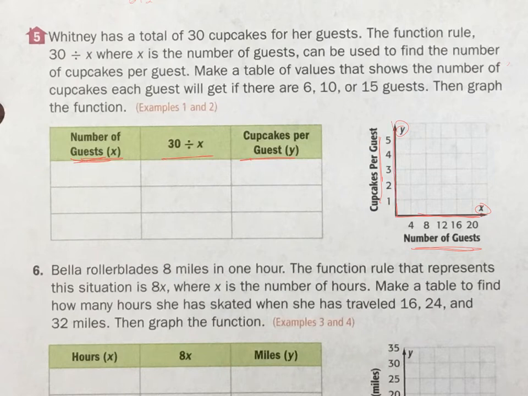So let's see. Whitney has a total of 30 cupcakes for her guests. The function rule 30 divided by x, so there's my function rule, where x is the number of guests, can be used to find the number of cupcakes per guest. Make a table of values that shows the number of cupcakes each guest will get if there are 6, 10, or 15 guests. Then graph the function.